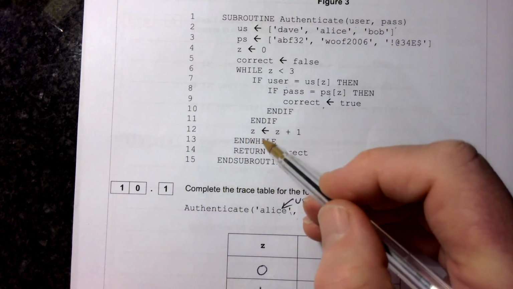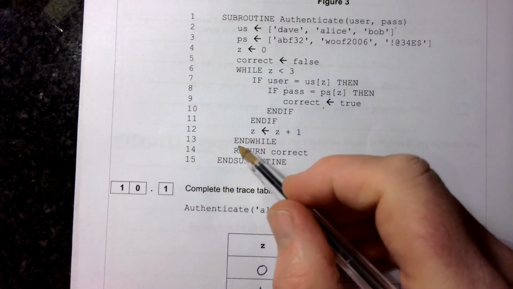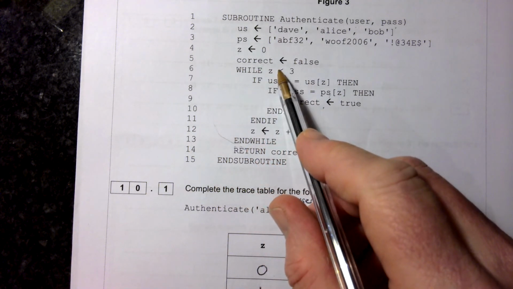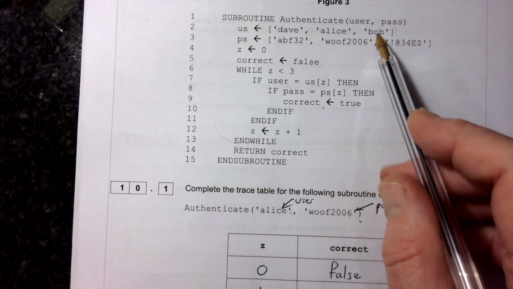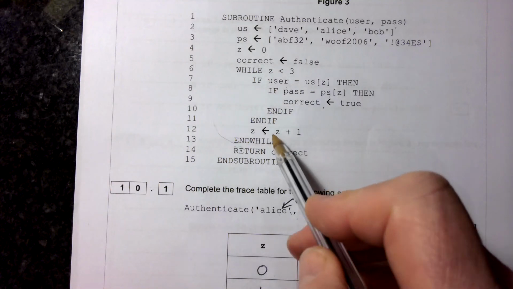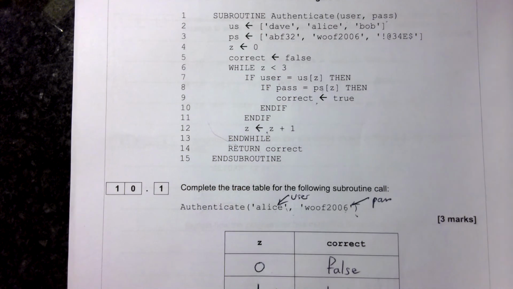End if, Z is Z plus 1. Z is now 2. Unfortunately, we're going to have to go back and do another one. Back we go around again. Is Z less than 3? Yes, it is. We know that user can't possibly be the same as, because it's another one, Bob. So that means we can jump over there. Now make sure you do this. Z becomes Z plus 1, which is 3. End while, return correct. Correct is sent back as true. There are your 3 marks.